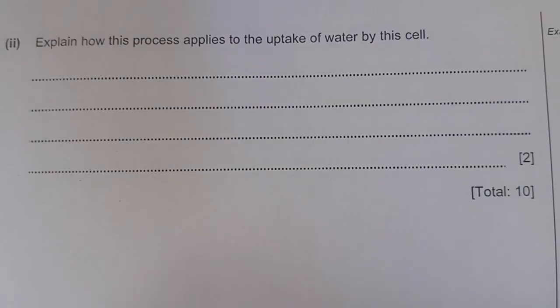Part 2. Explain how this process applies to the uptake of water by this cell. How is osmosis applied to the uptake of water by the root hair cell?